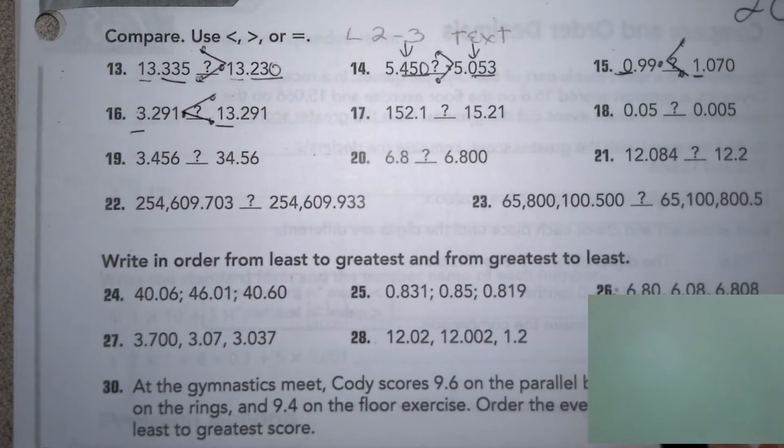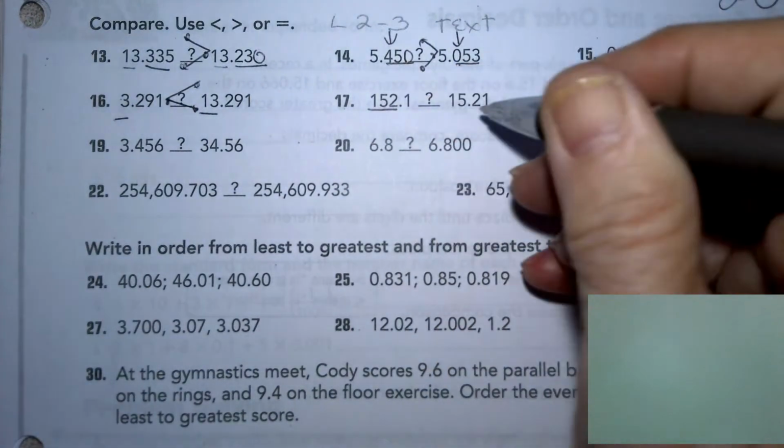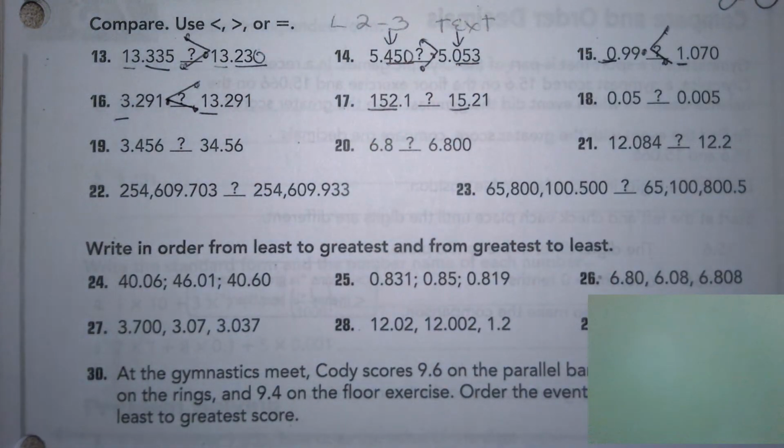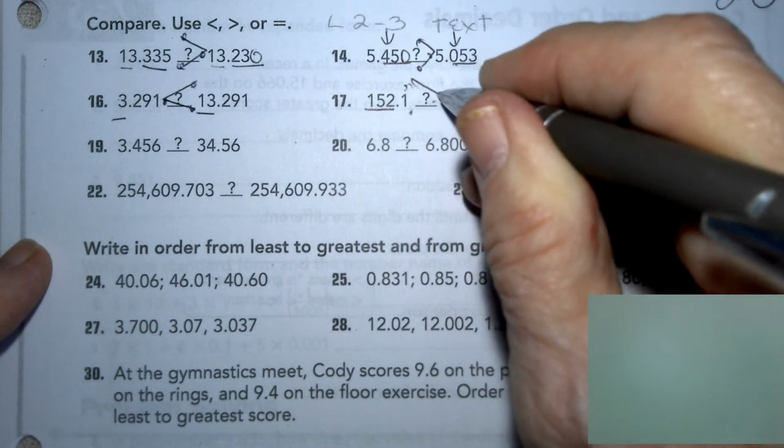This one I can also stop at the whole number. This is 152 and 15. 152 is what compared to 15? Bigger. Larger, so I don't even need to look at the decimals. It is larger. It gets 2 dots. This one gets 1.